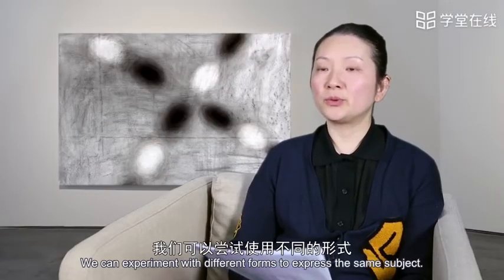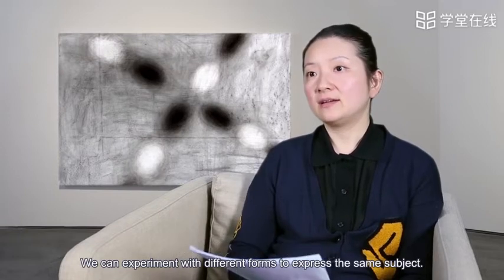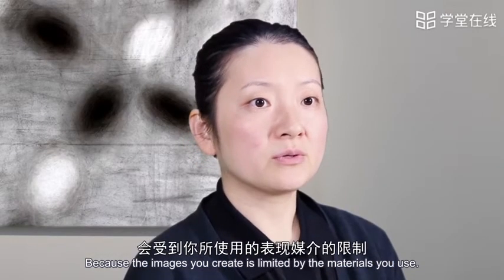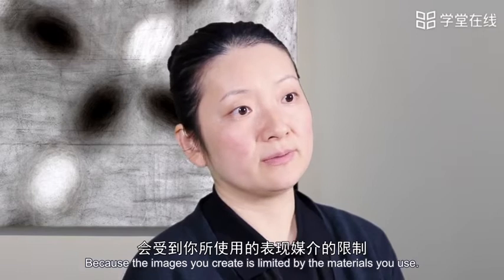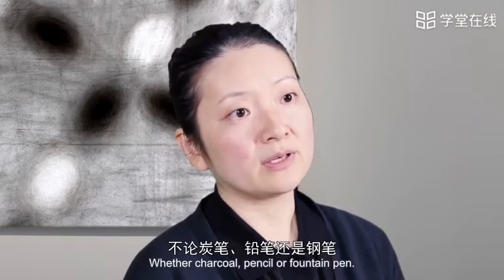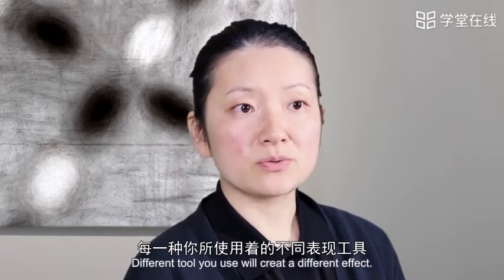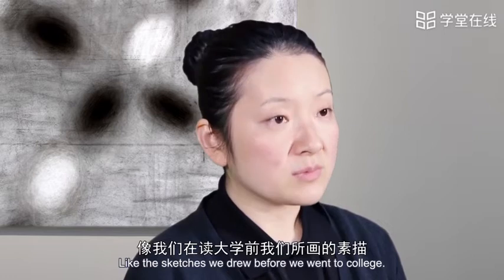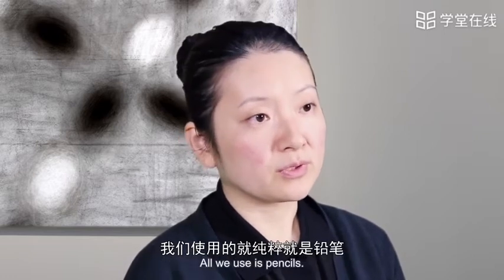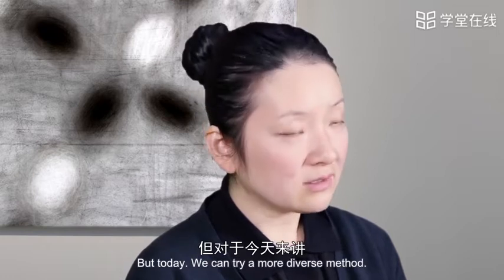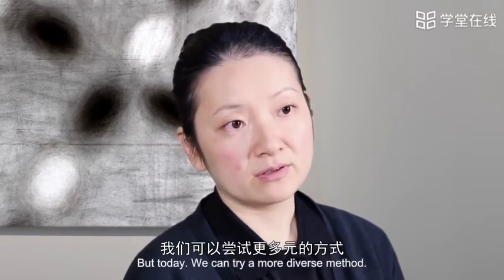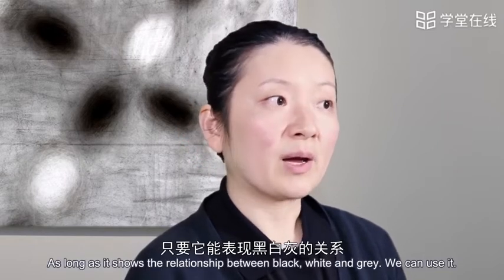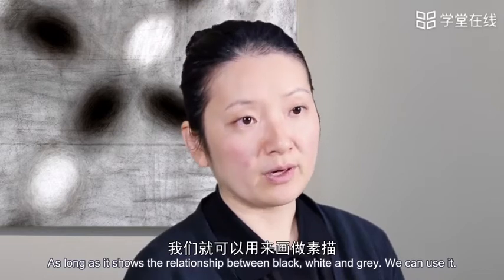We can experiment with different forms to express the same subject, and practice with different materials on hand drawing, because the images you create are limited by the materials you use, whether charcoal, pencil, or fountain pen. Different tools will create different effects. Like the sketches we drew before we went to college, all we used was pencils. But today, we can try more diverse methods, like using ink. As long as it shows the relationship between black, white, and gray, we can use it.